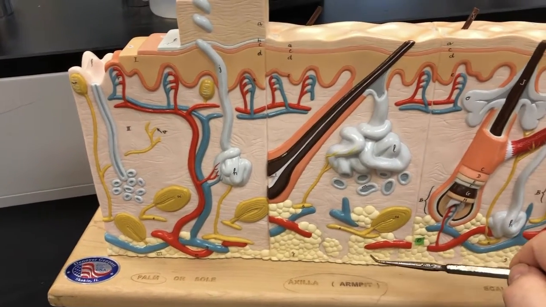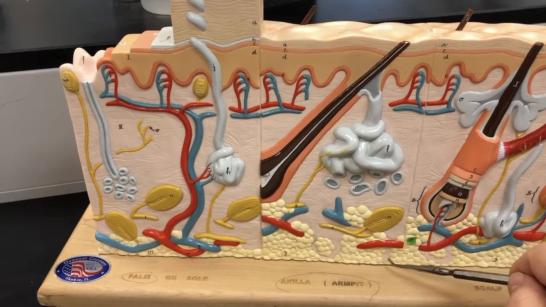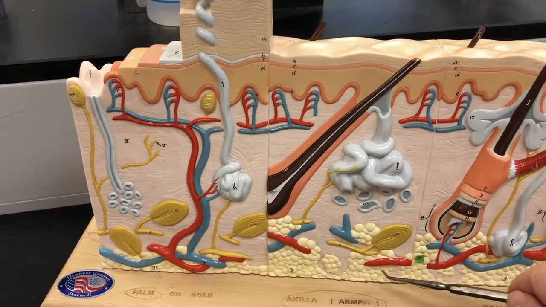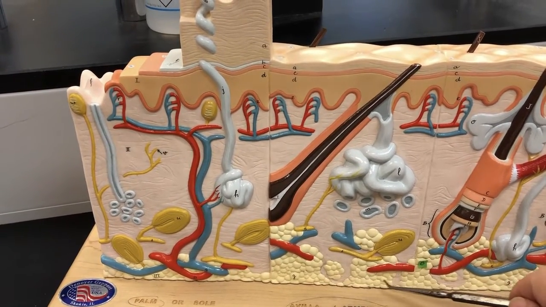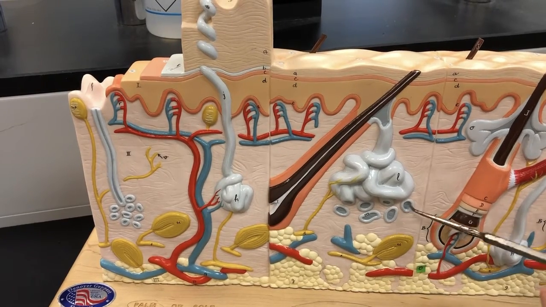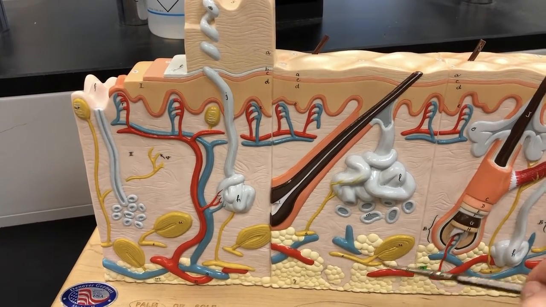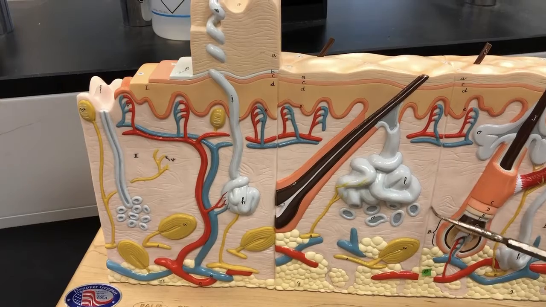This stuff down here is adipose tissue. It's in a layer called the hypodermis. And the hypodermis is deep when compared to the dermis. The hypodermis is deep compared to the dermis.